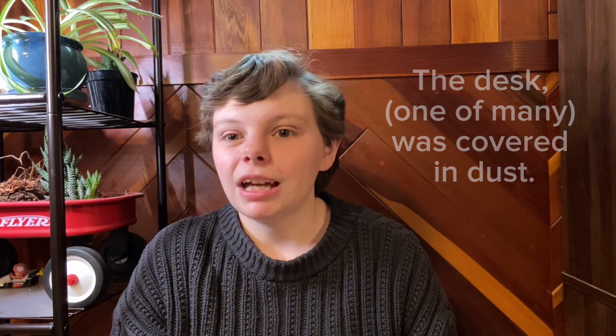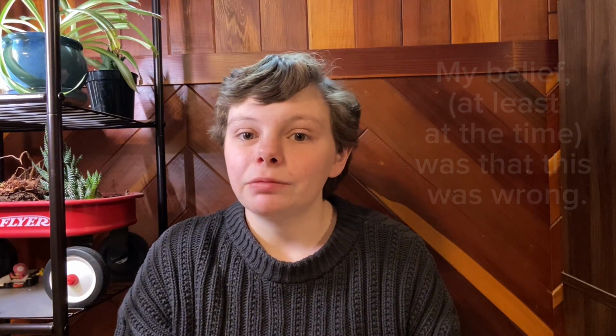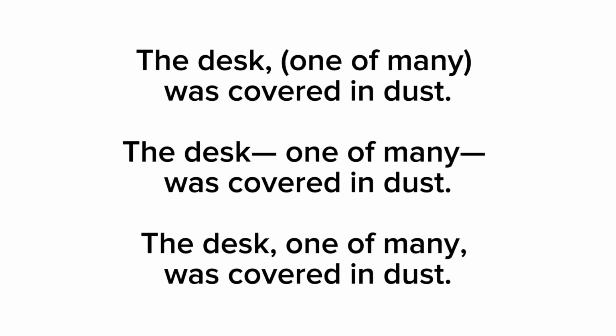It can give you additional information to a scene. "The desk (one of many) was covered in dust." Or teach you something about the character. "My belief (at least at the time) was that this was wrong." But it's not the only way to add this information. You can use em dashes again, or you can use commas, but not always interchangeably. Commas are formal, dashes are informal, and parentheses are in the middle.